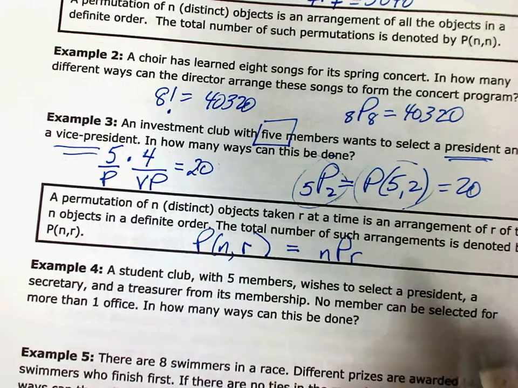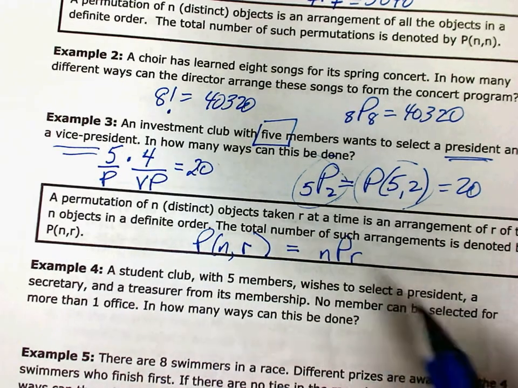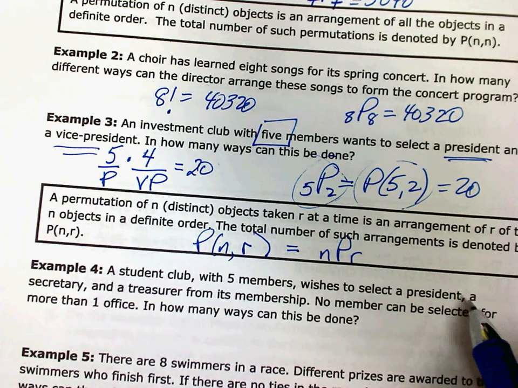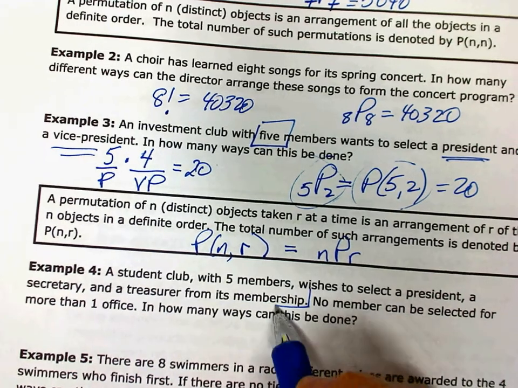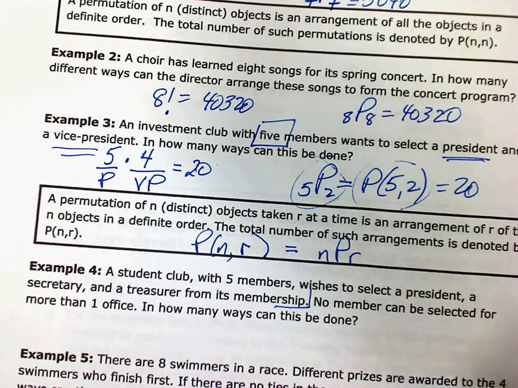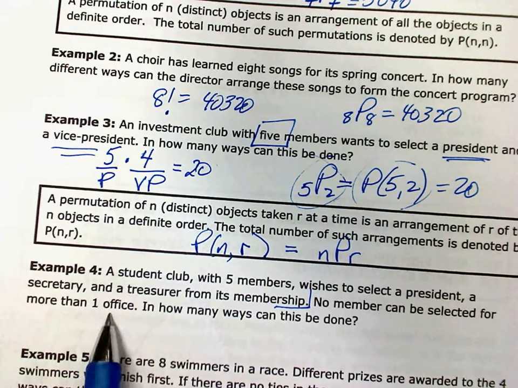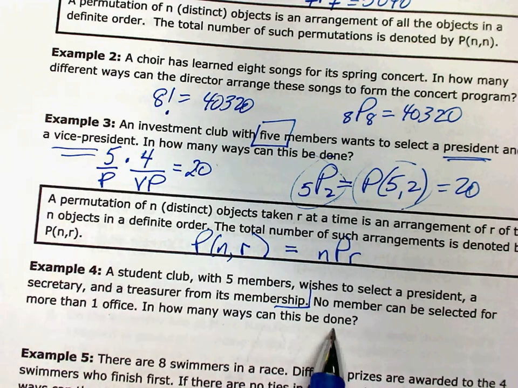So, a student club with 5 members wishes to select a president, a secretary, and a treasurer from its membership. No member can be selected for more than one office. How many ways can this be done?